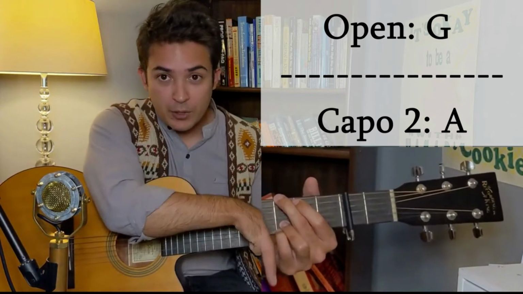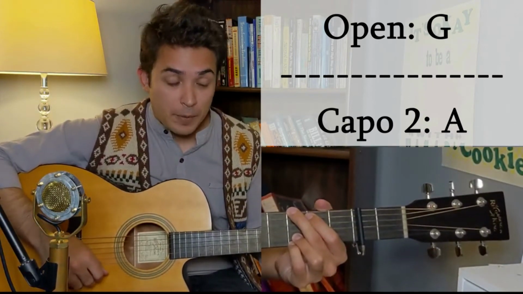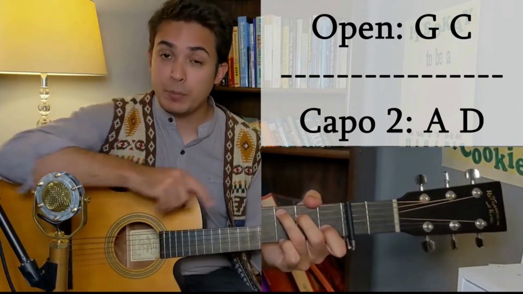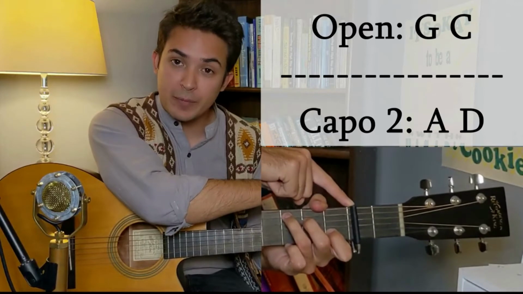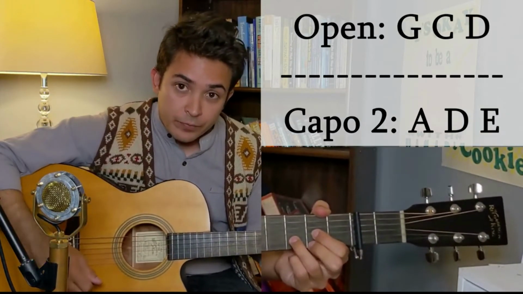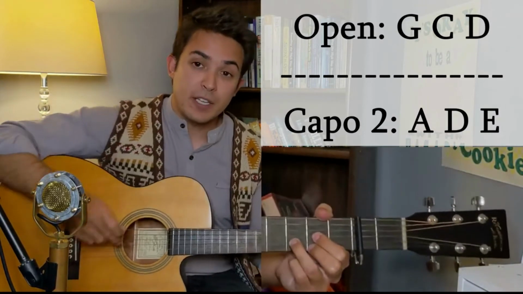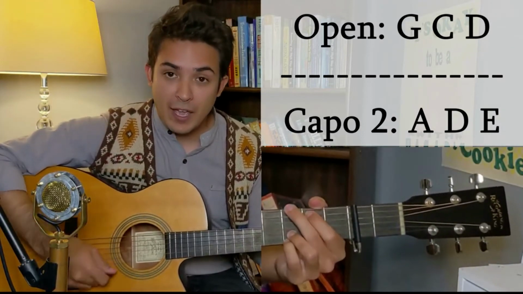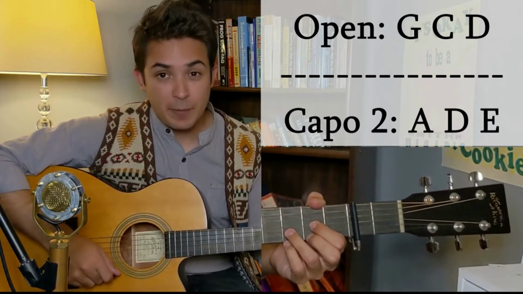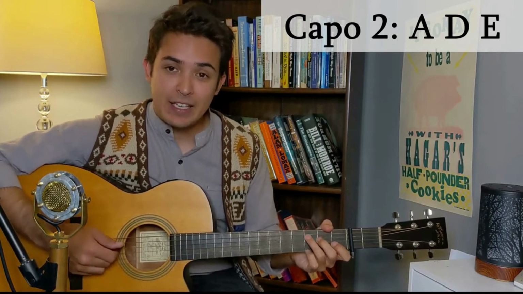Notice it's the same shape. We got this long shape. Now we're going to do our C shape. It's diagonal, but this is D. This is a D chord because our capo is on the 2nd fret. Now this clustered shape here, before that was D, now this is E because our capo is on the 2nd fret. So we have A, D, E. Does that make sense? We have A, D, and E.